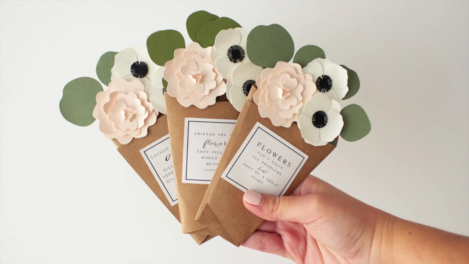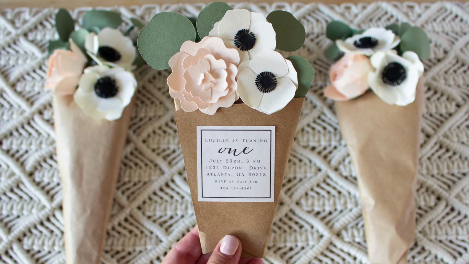I show you how to make cardstock projects with your cutting machine using my SVG files. In this video, I'm going to show you how to make my bouquet card using Cricut Design Space.